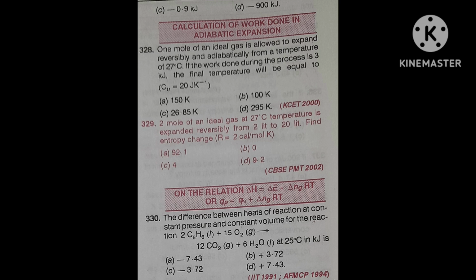This question was asked in KCET, Karnataka CET, and it will take hardly 15 seconds to solve it. Just think, after that I will tell the correct answer and how to solve it.